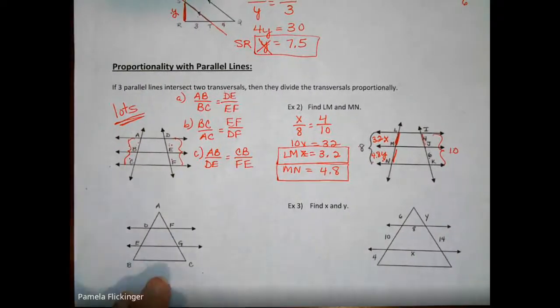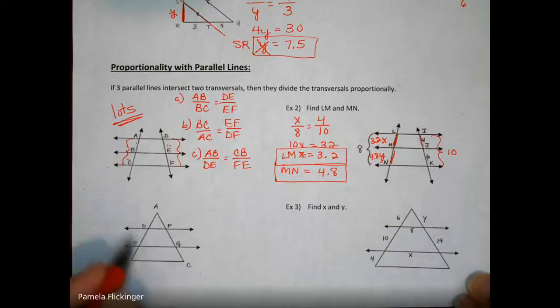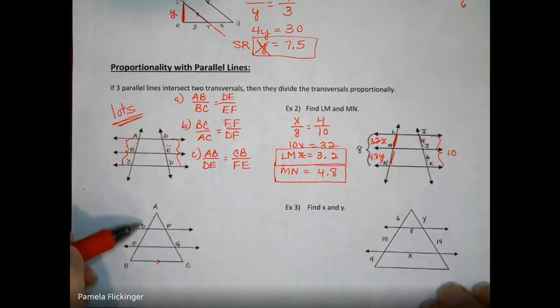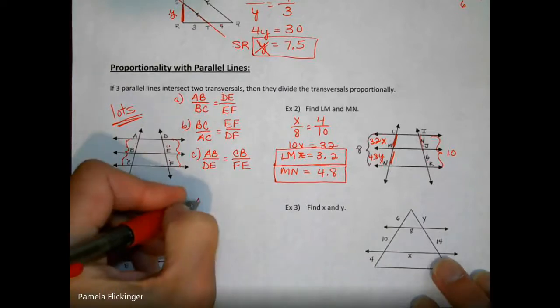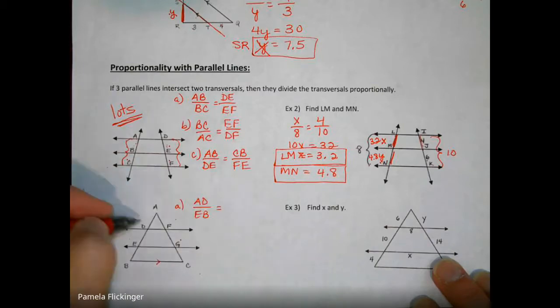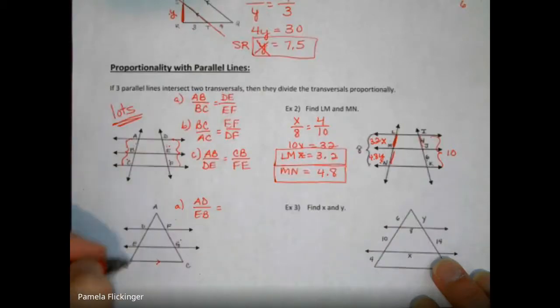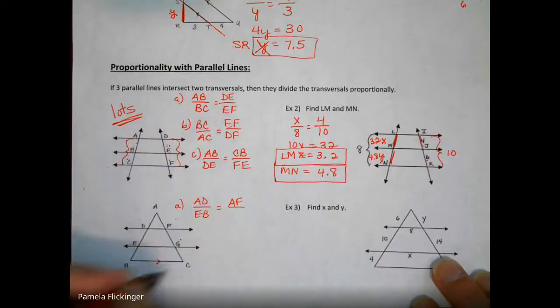Now notice down here, we're back to the triangle. We still have double parallels. Actually, we've got, it would be 3 because that one would be parallel as well. So when you're looking at these problems, not only can we go side to side and create proportions that way, meaning I could do side AD over side EB. So I did the very top left over the very bottom left. So that would equal AF over GC.